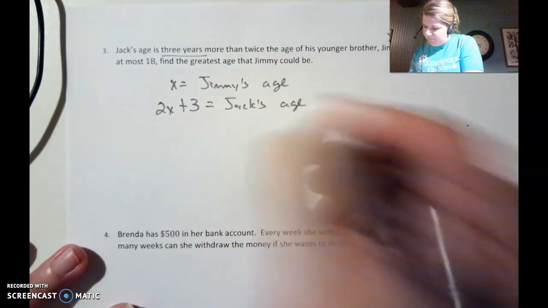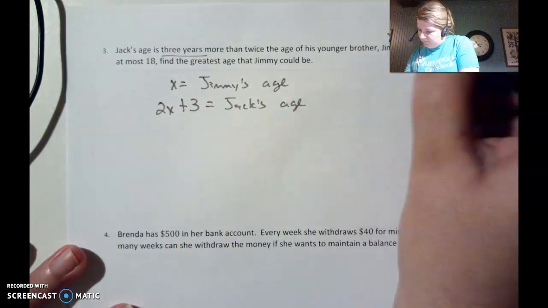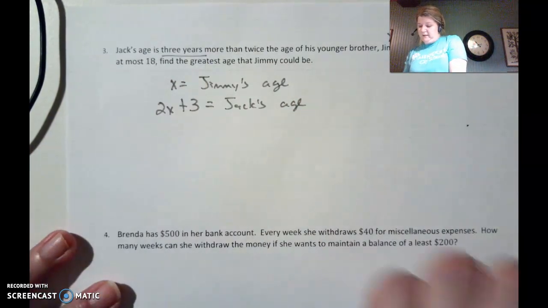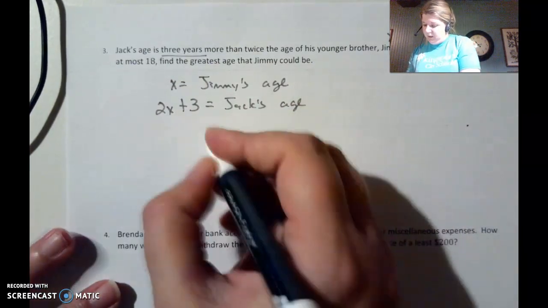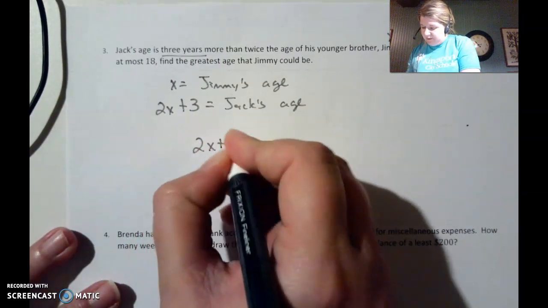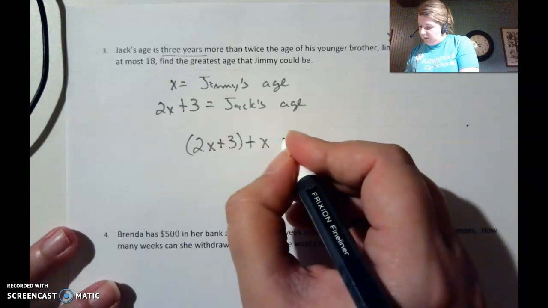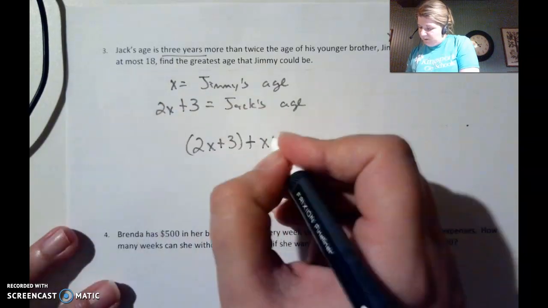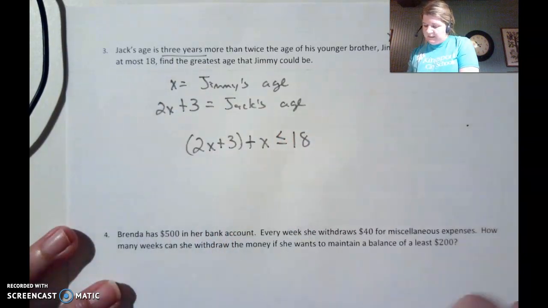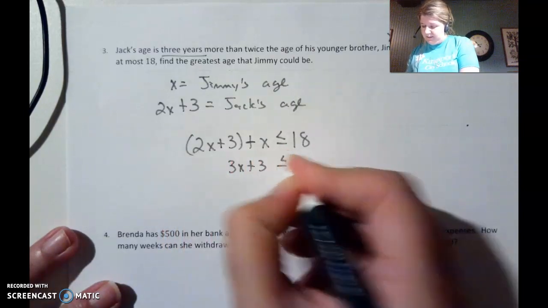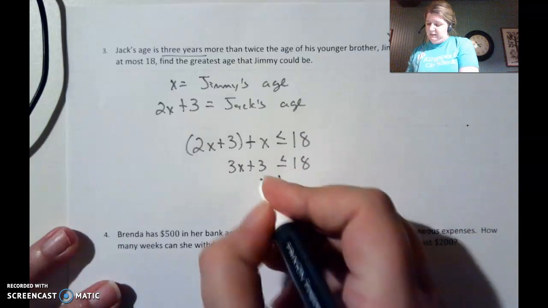Here's Jack's age. If the sum, so that's adding, of their ages is at most 18, find the greatest age that Jimmy could be. So when you add these together, Jack and Jimmy, you want at most, so less than or equal to 18. So that's 3x plus 3 less than or equal to 18.